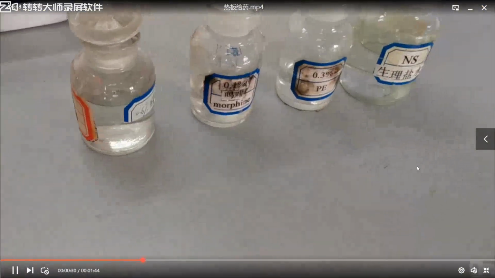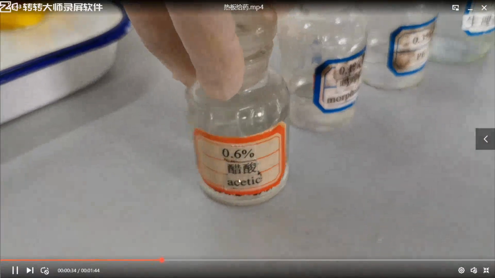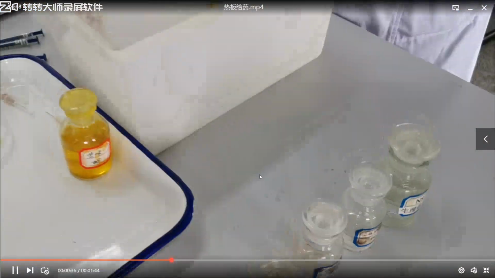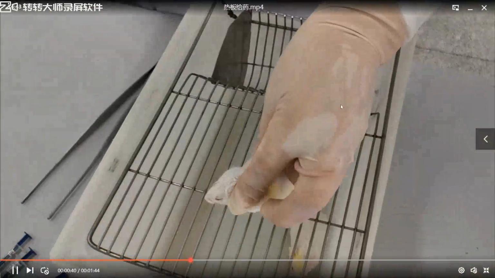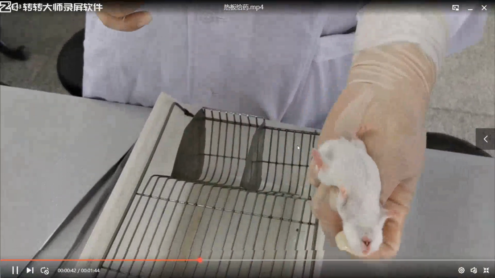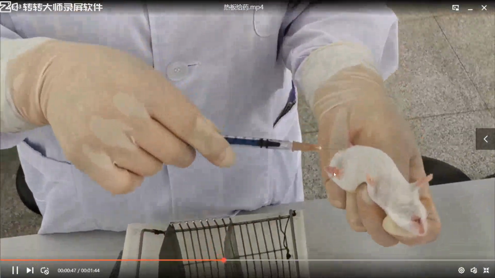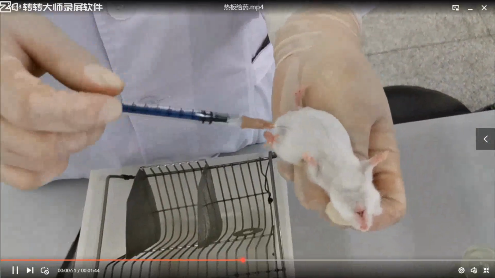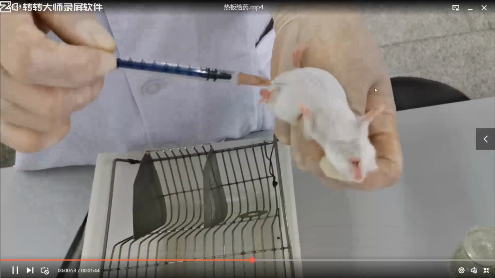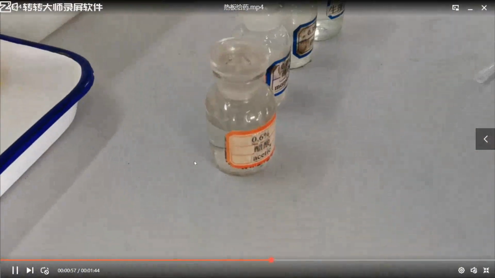Just now we injected the first drug, normal saline. This is acetic acid, which in the first lab we have used. And this one is the second one. Second mouse is 10 grams. We give 0.1 milliliter PE. Also use intraperitoneal injection. Okay, the drugs.